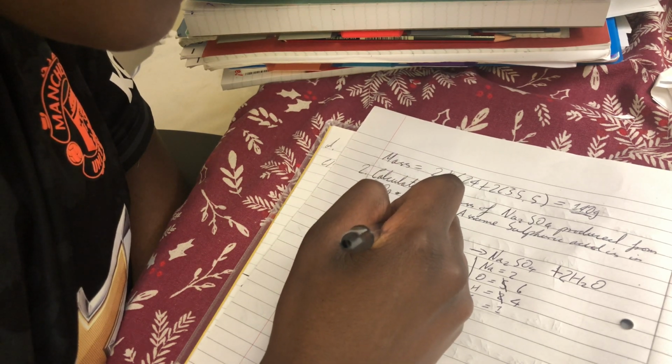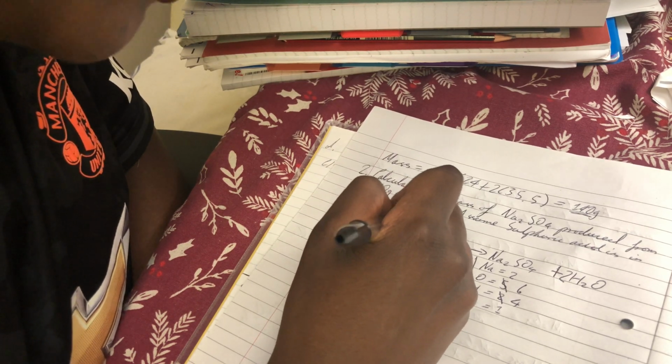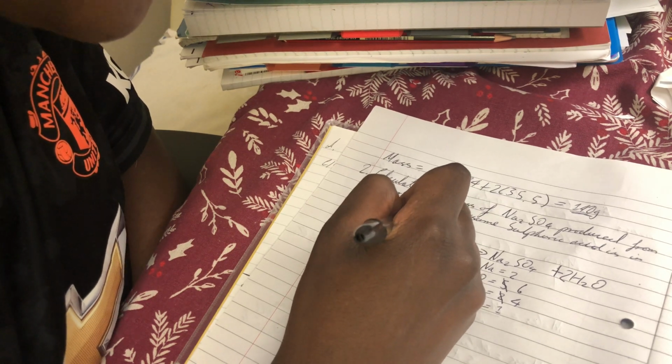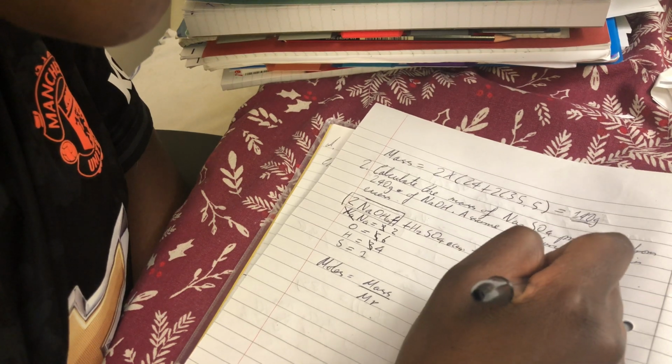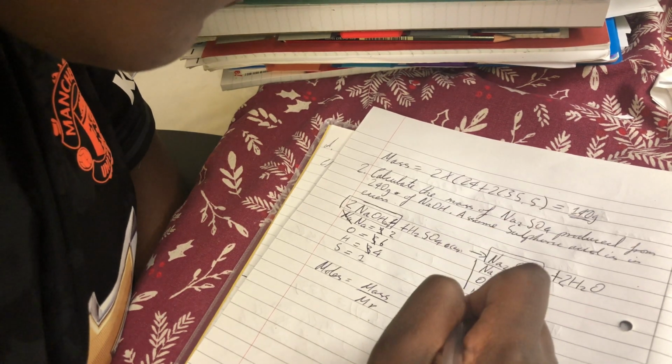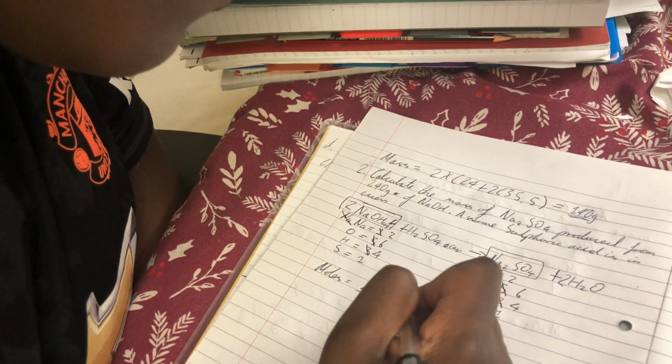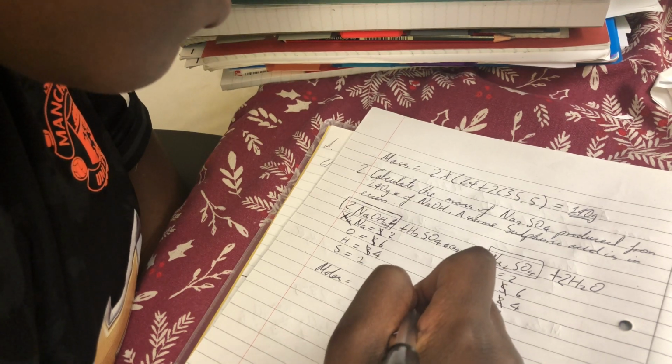So 2 NaOH makes 1 Na2SO4, a 2:1 ratio. Moles is equal to mass over Mr.